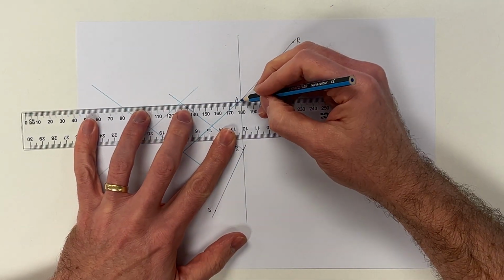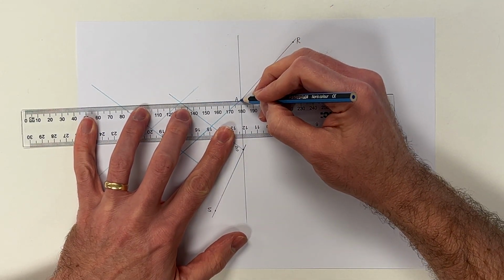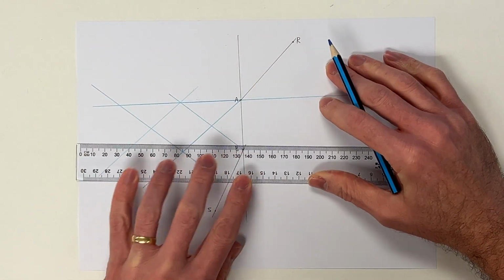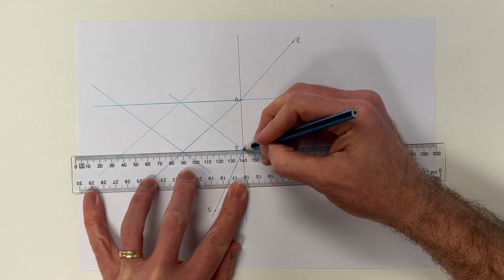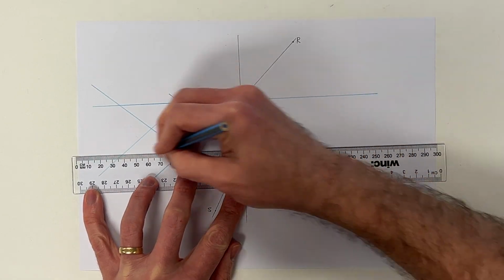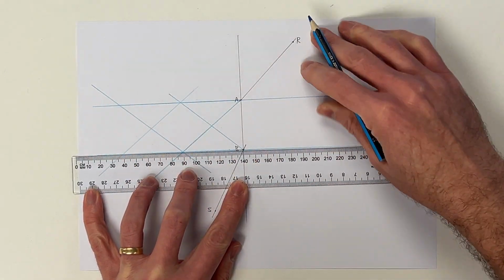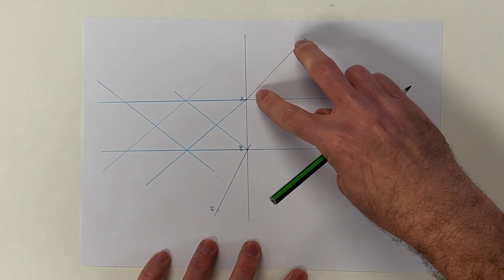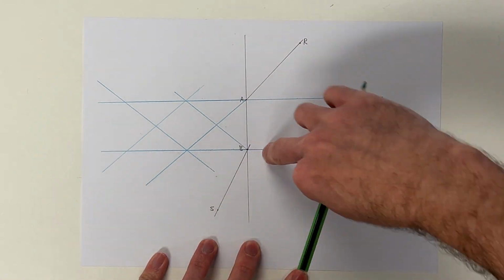And now this line is perpendicular, and this line is also perpendicular. Okay, what's next? Right, yes, I need to move this down here and this over here.